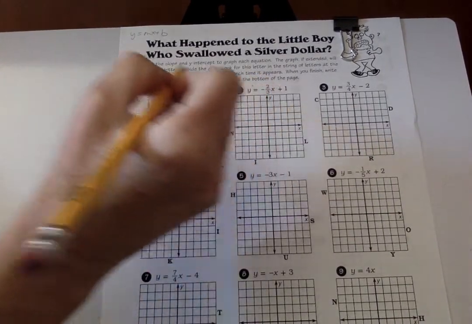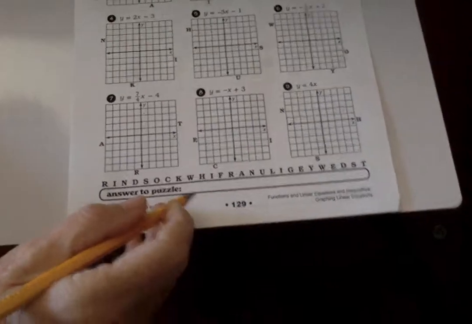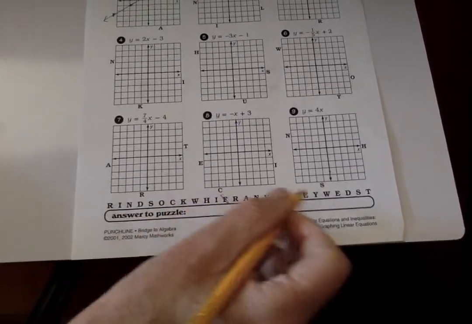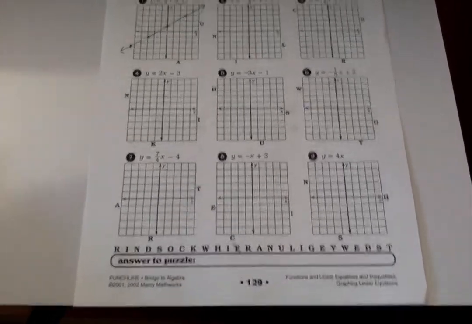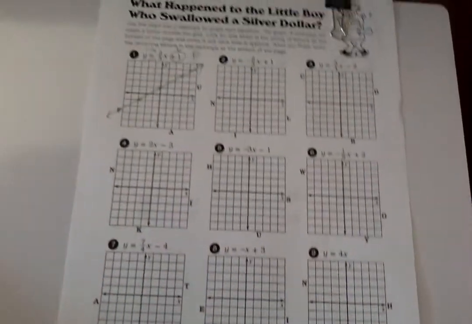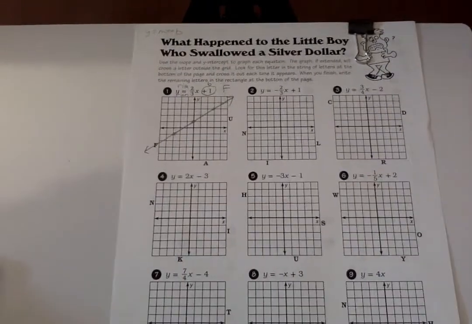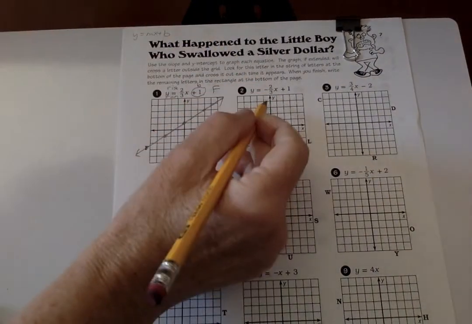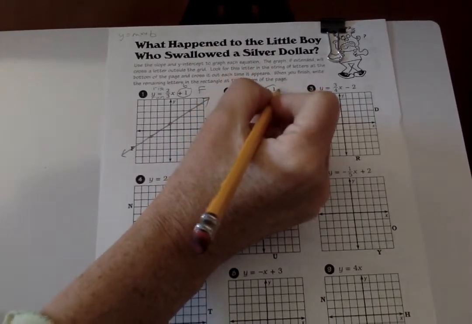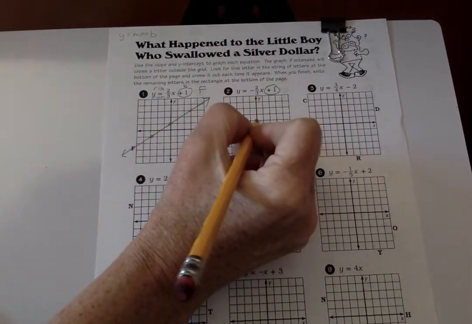So you write the letter F, and then down here at the bottom, we're going to cross out every F that we see. And I only see one, so I'm going to cross that one out, see where it's at, and then go on to the next one. Okay? So the next one, y equals -2/3 x plus 1. So I circle my starting point. Again, it's in the same place at +1.